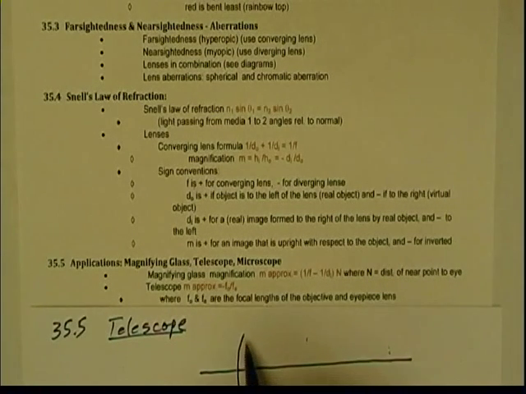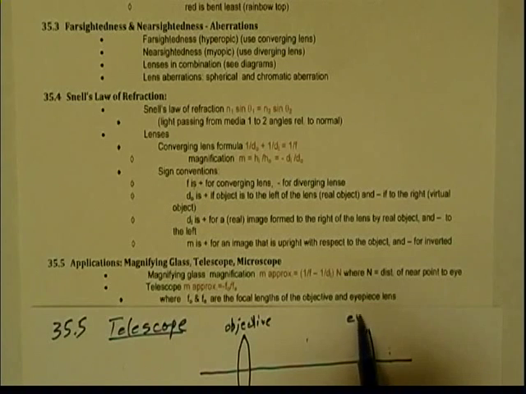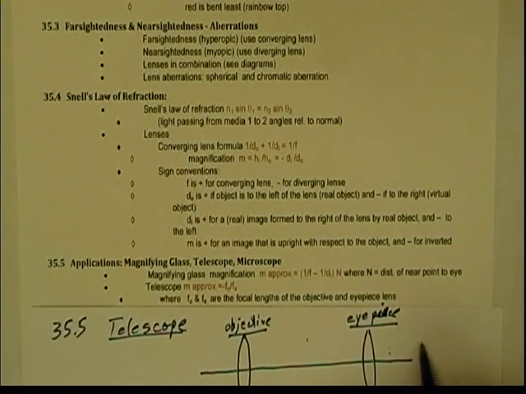We're going to have, first of all, what is called an objective lens, and then something called the eyepiece. An objective lens and an eyepiece lens, and our eye is going to be back here as we look out.